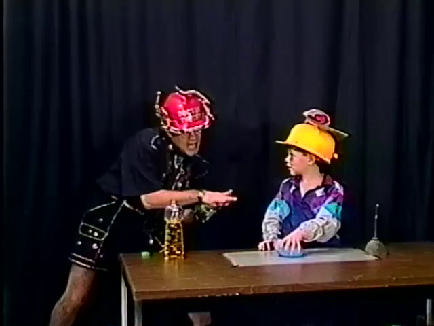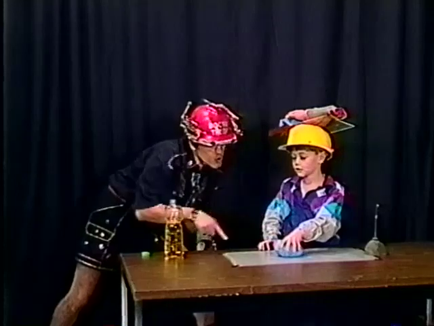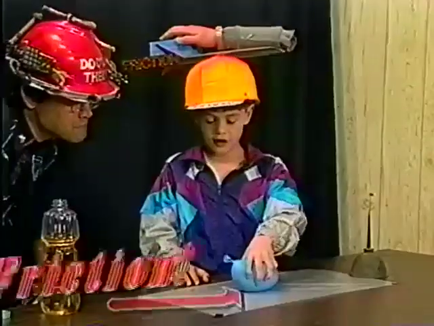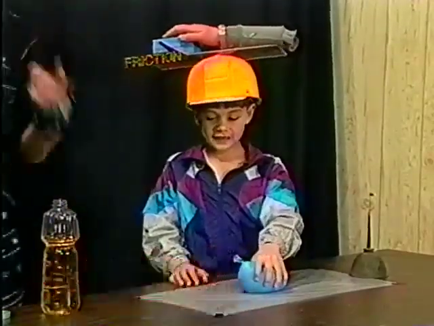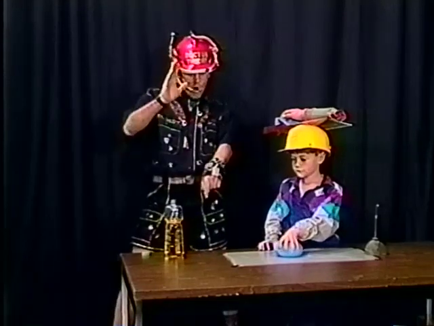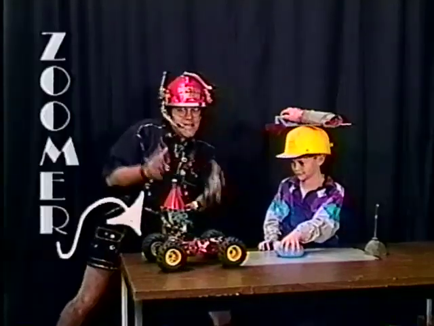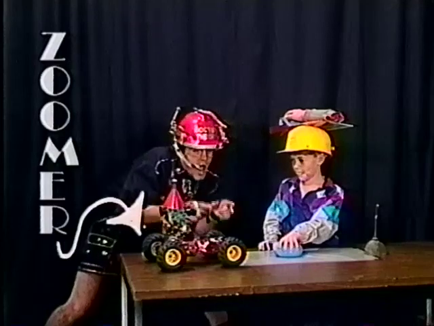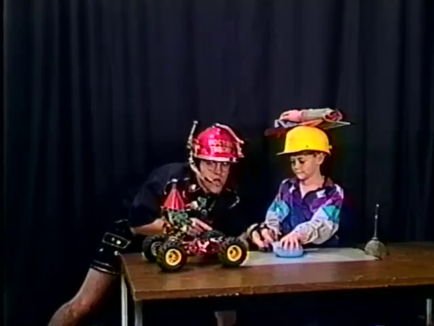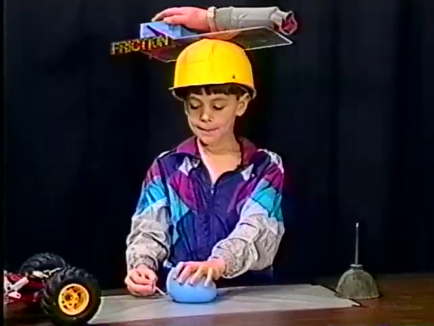Frankie, try to slide, not roll, the water balloon on top of the wax paper. Not so easy because of friction. That's right. Zoomer, transport. This is Zoomer. He can magnify like a microscope and show us what causes the friction between the balloon and the wax paper.